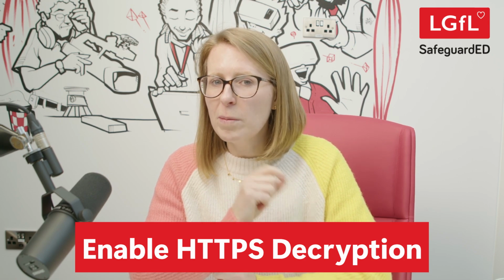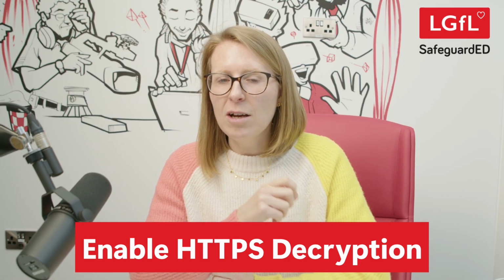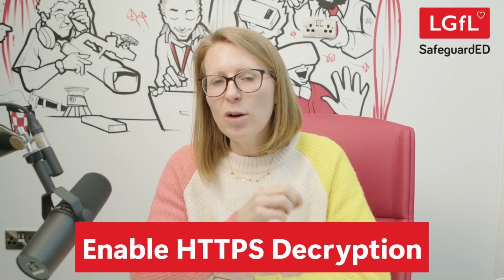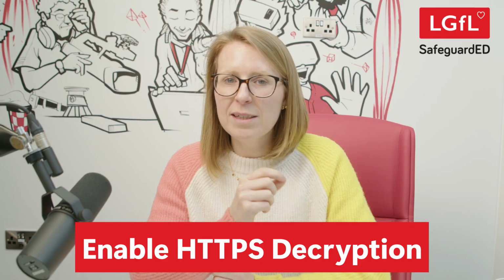Now, those words probably won't mean anything to you, but it's important that you go to your IT support team and check with them that your school has enabled HTTPS decryption, because that will allow the filtering system to look at the entire URL or web address string. If you do not have HTTPS decryption in place, you can't do that. You can only block or allow the whole website. So you can't be particularly granular in your approach if you are not enabling HTTPS decryption.